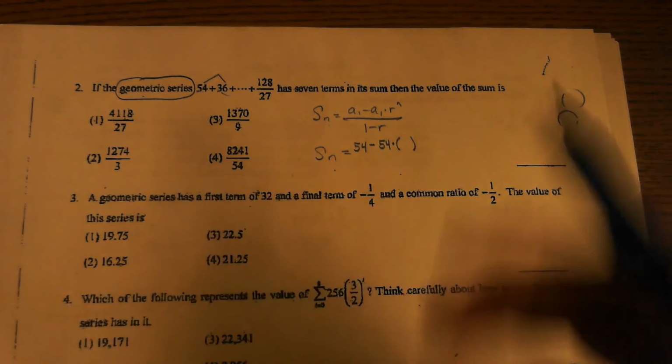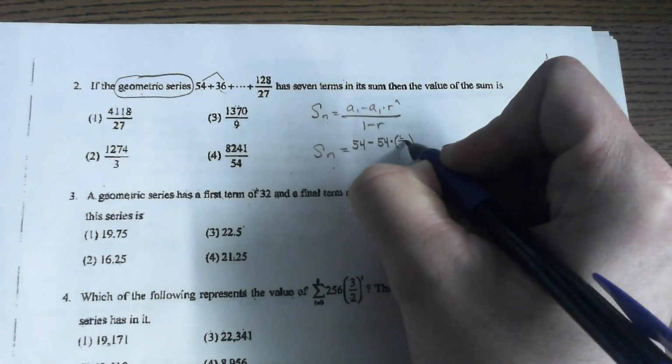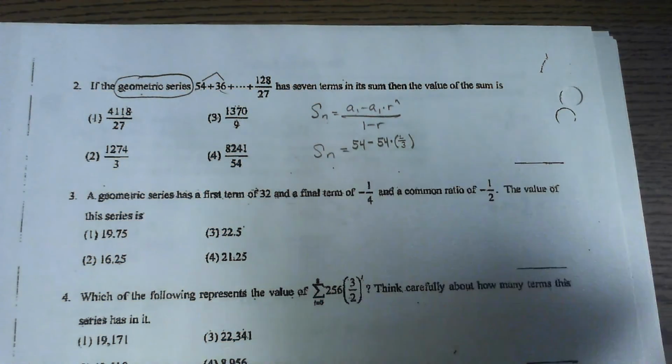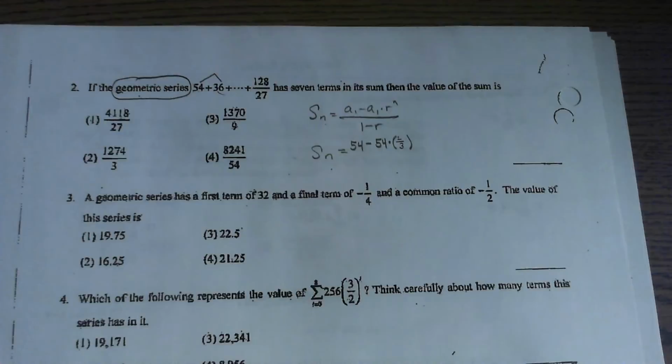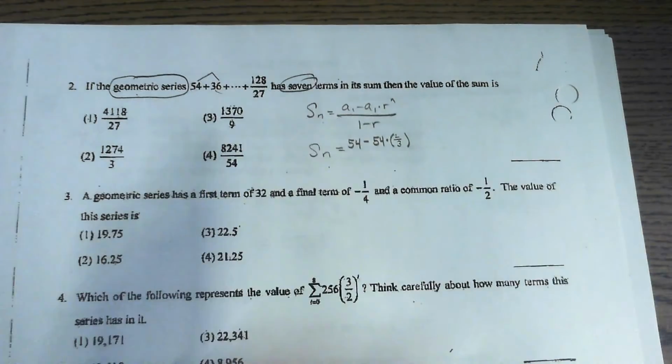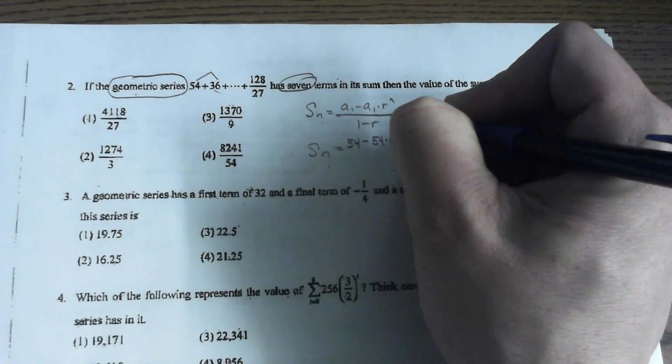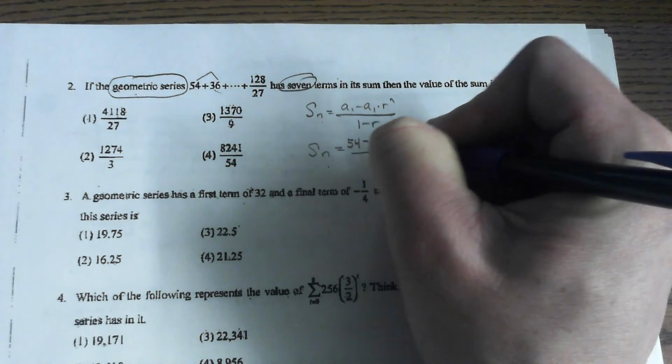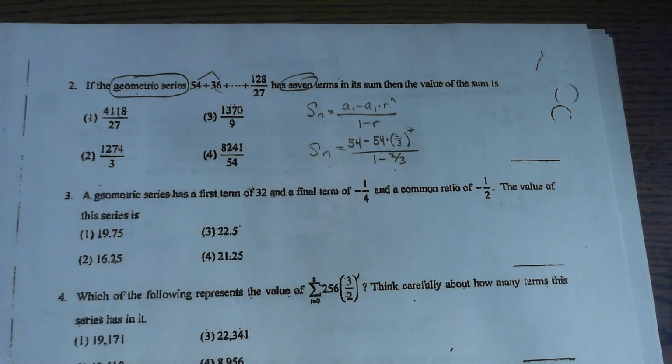So there's one issue. Did you know n? What was it? It was 7. They said it. They didn't put it as a number. They put it as a word. 1 minus 2/3. Try that next time and you'll get it. Good?